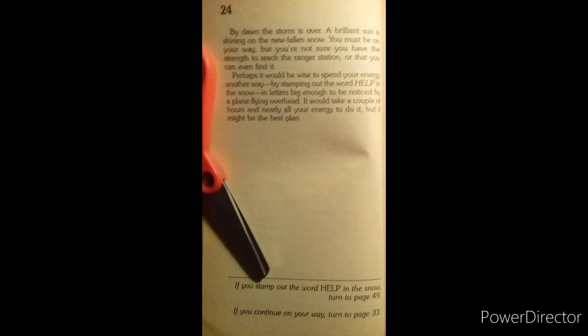Perhaps it would be wise to spend your energy another way, by stamping out the word help in the snow in big letters, big enough to be noticed by a plane flying overhead. It would take a couple of hours and nearly all your energy to do it. But that might be the best plan. If you stamp out the word help in the snow, turn to page 49. If you continue on your way, turn to page 33.